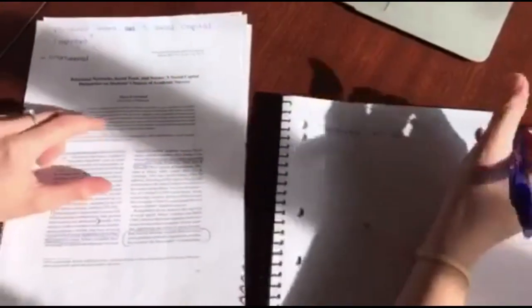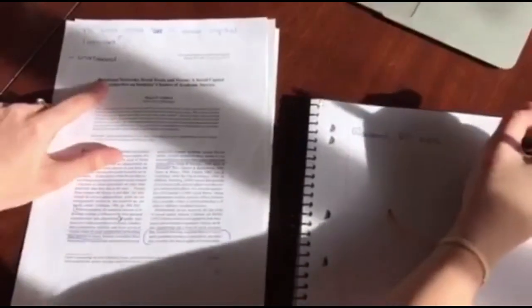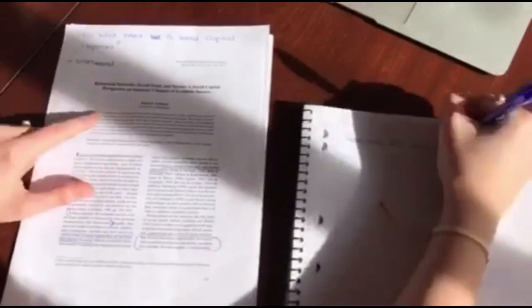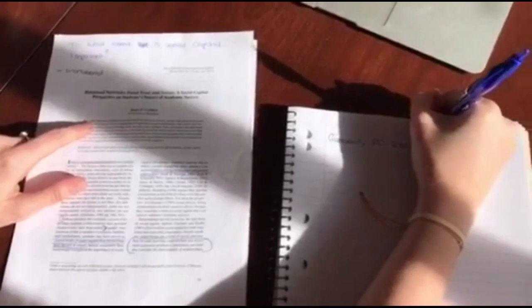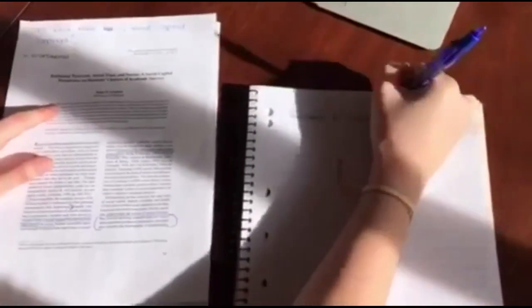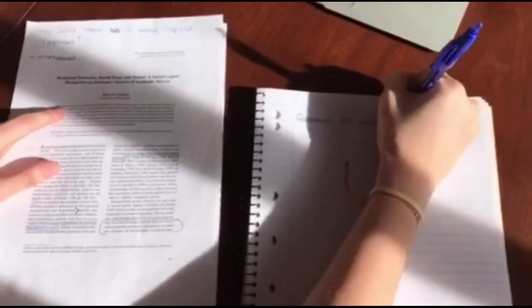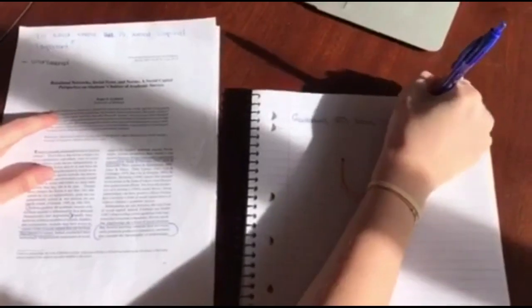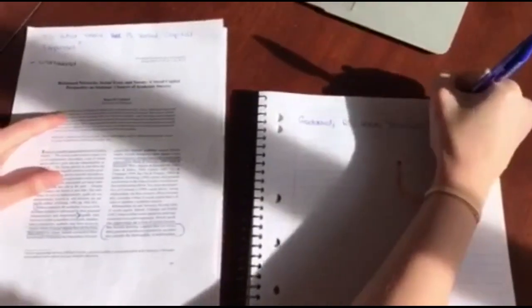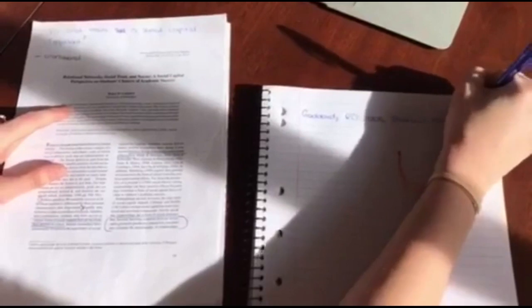Next we have the title of the article, which is 'Relation Networks, Social Trust and Norms'. So then we write that with apostrophe, relational networks.